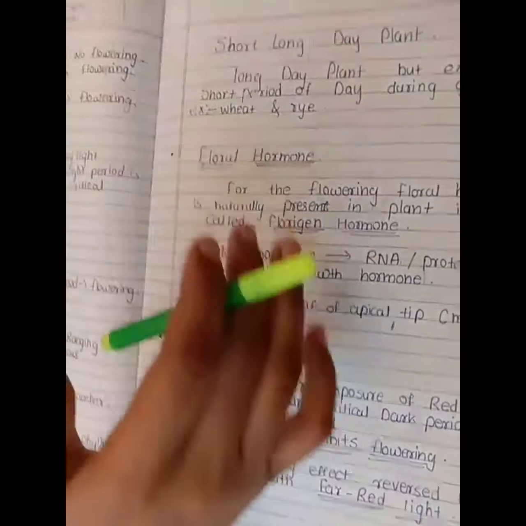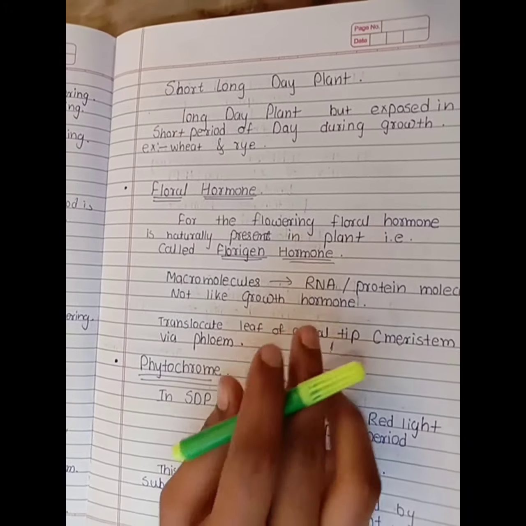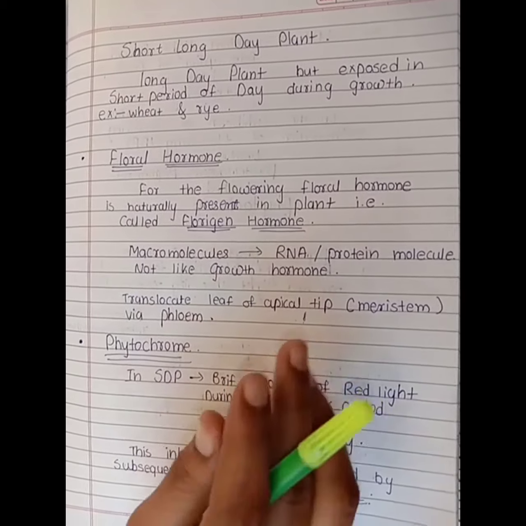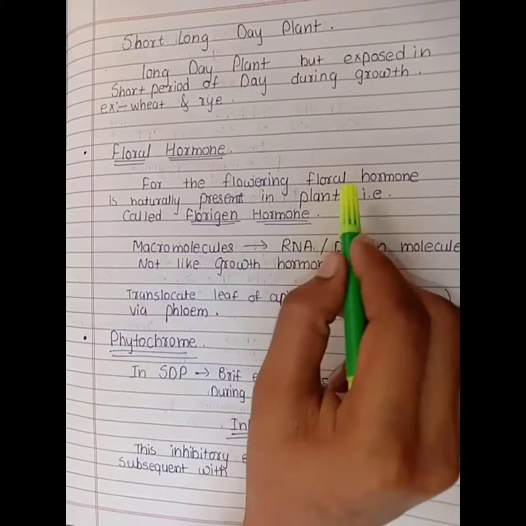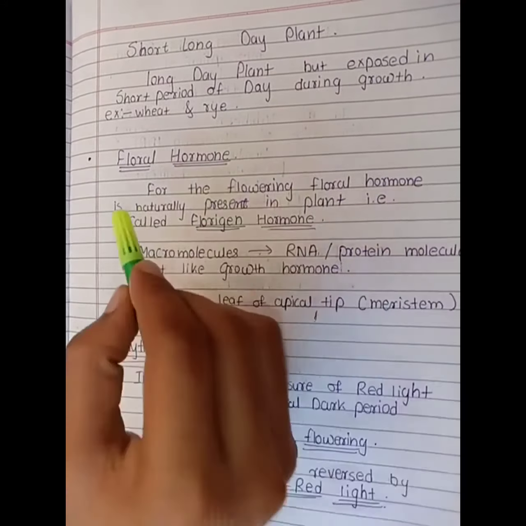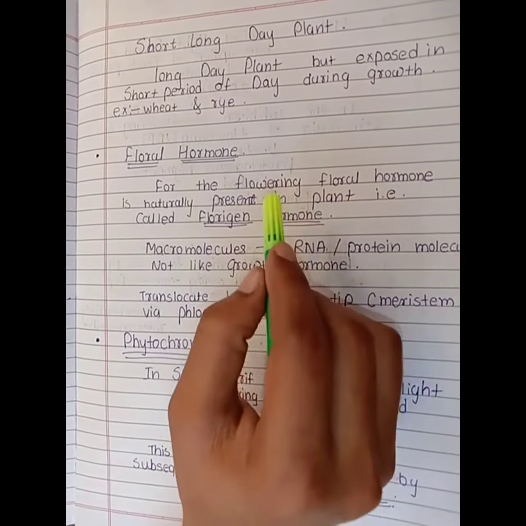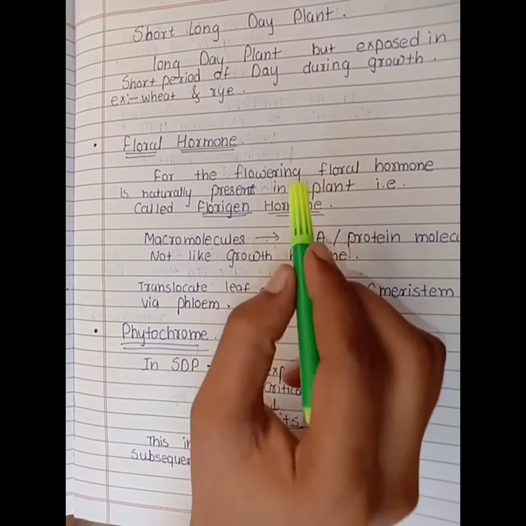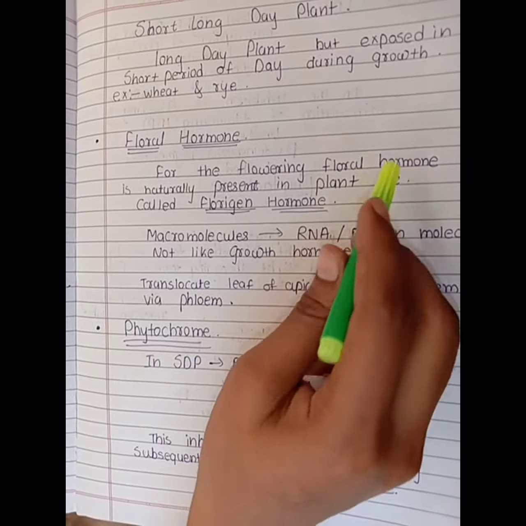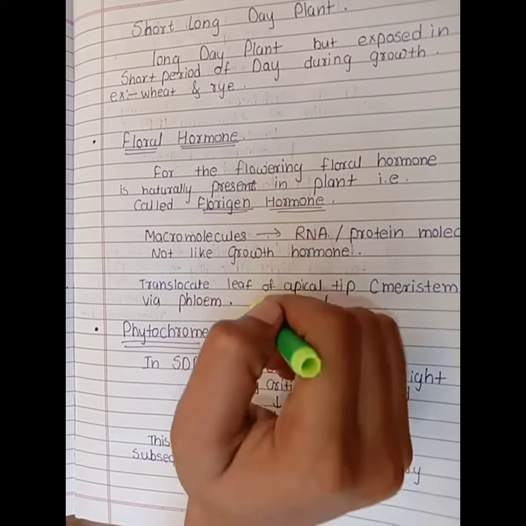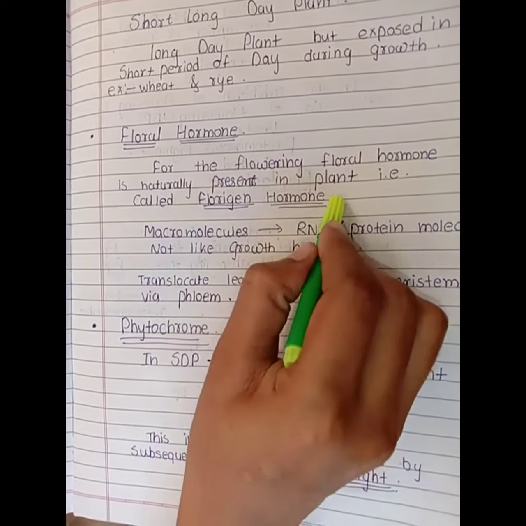Okay. After that, we come forward to the floral hormone. Some scientists have discovered the floral hormone. For flowering, the floral hormone is naturally present in the plant. Okay. Naturally, a particular compound is present in the plant for flowering. A hormone has to be present in the plant for flowering. This is called the florigen hormone.